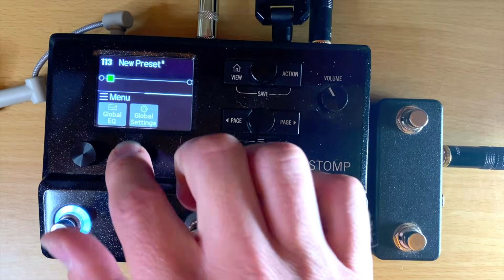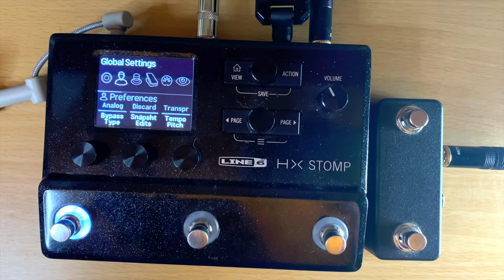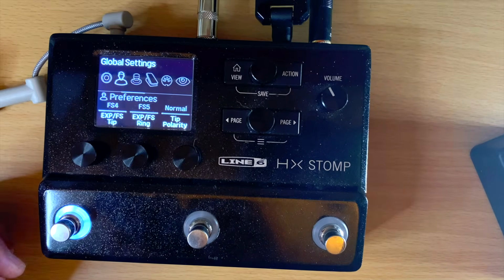So as I was researching this, I set that to transposed because I don't want it to do that type of sound. All right, moving over.